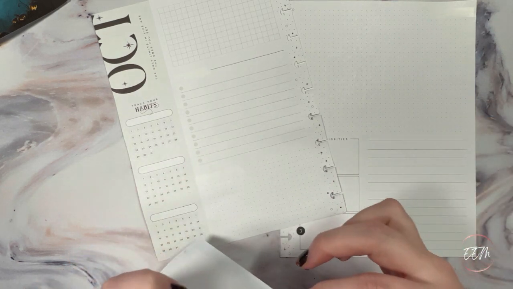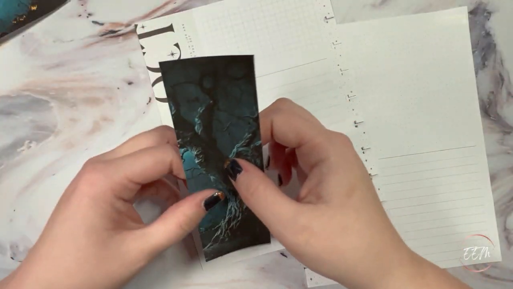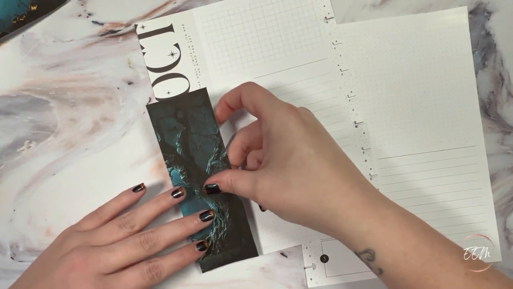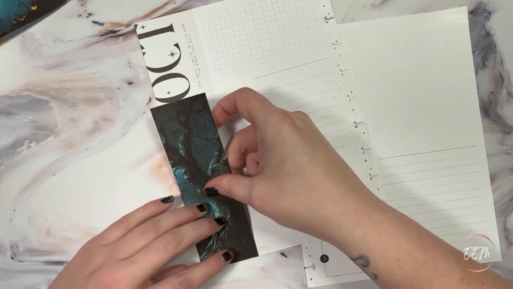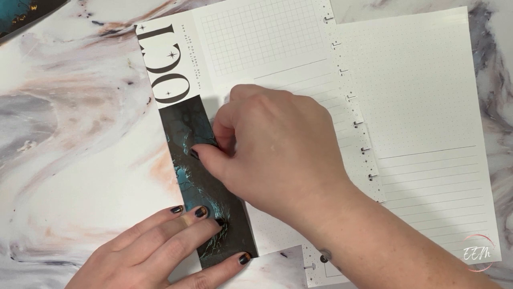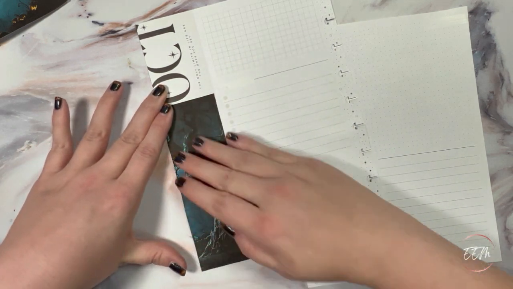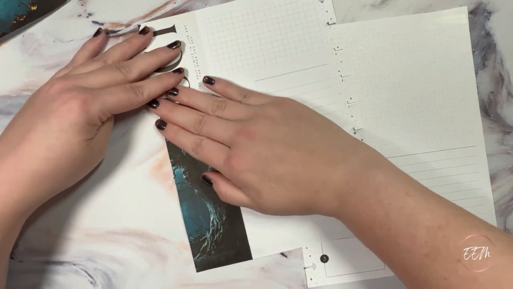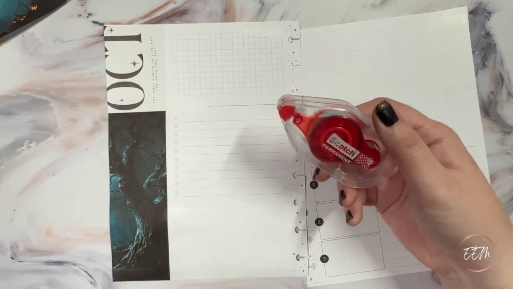All right, so we have that all squared away. And now we're going to come over here and take it from the bottom. I'm going to line it up here with the edge on the corner as best as I can, and just line it up there with the edge. And then we just smooth that down into place, and that works out really nice with these Scotch permanent rollers.